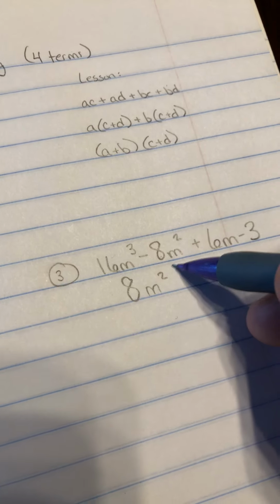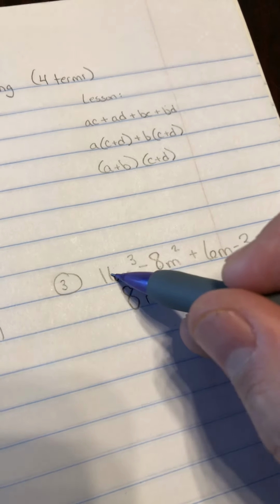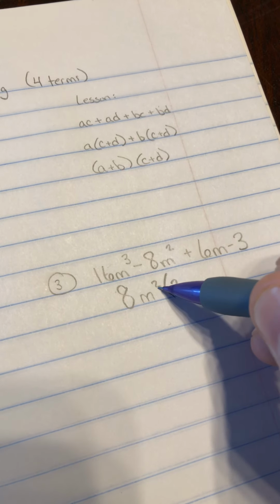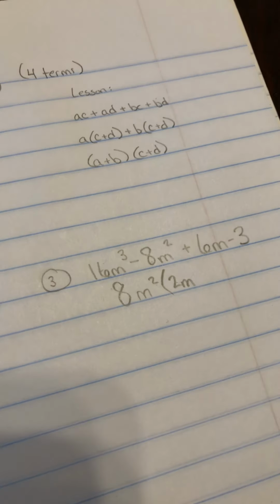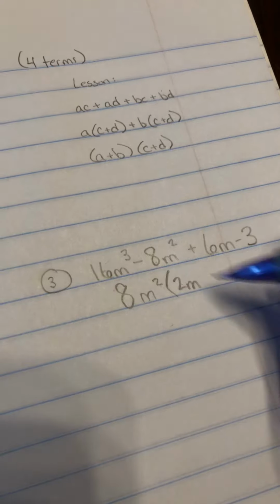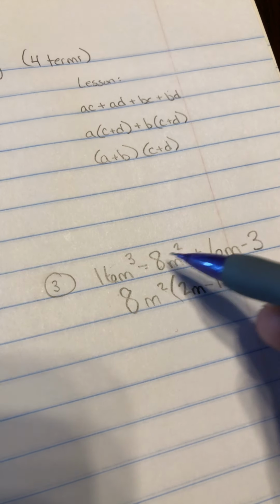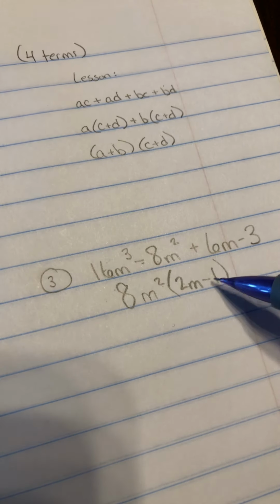And so you can pull an 8 out of there, which leaves you with 2, because 16 divided by 8 is 2. And then pulling an m squared out of the m cubed leaves you with m to the exponent 1, so just an m by itself. And then 8m squared divided by 8m squared leaves you with a negative 1, because it is a minus.